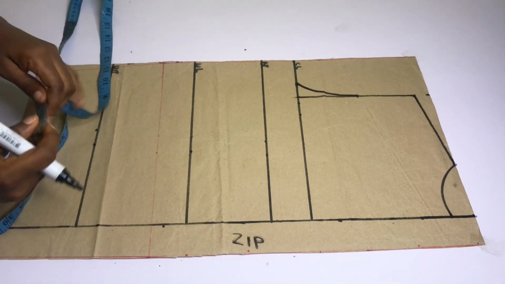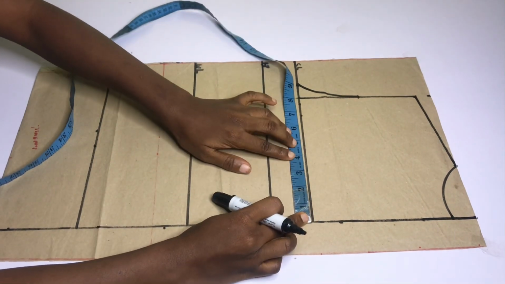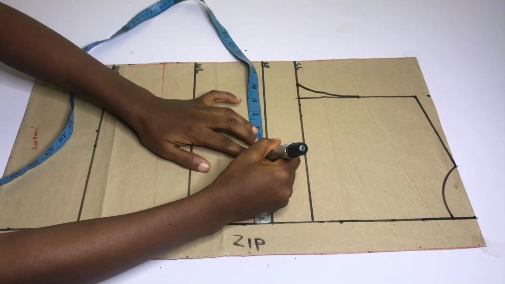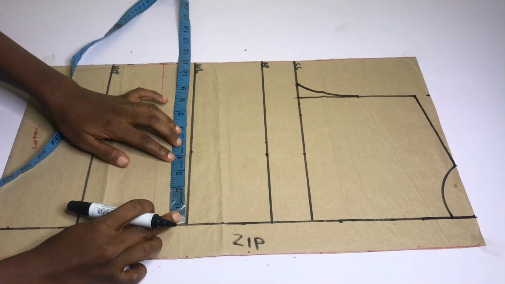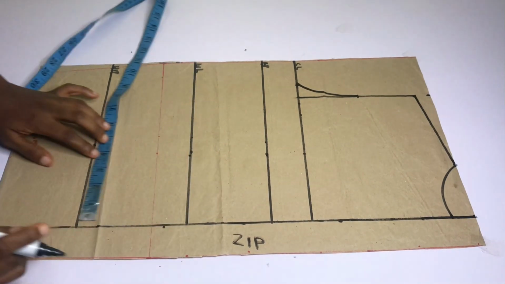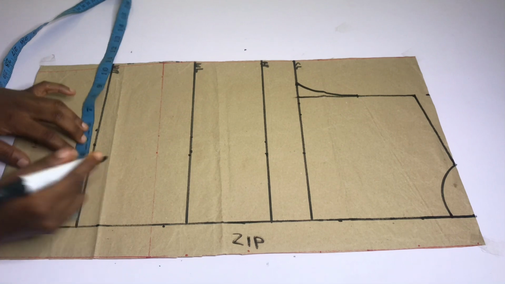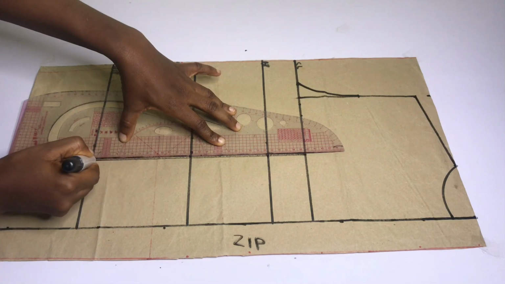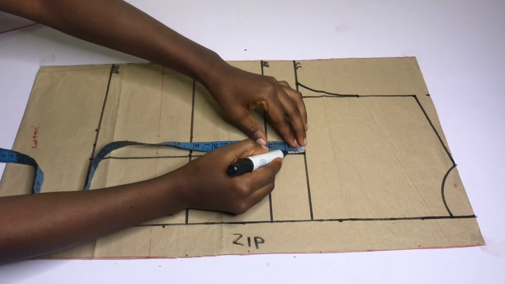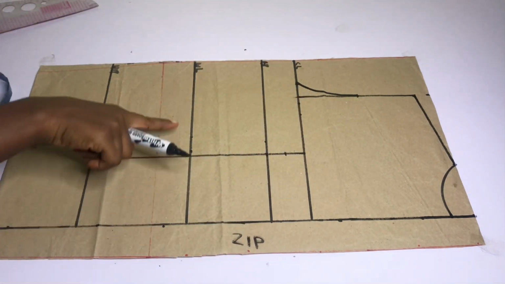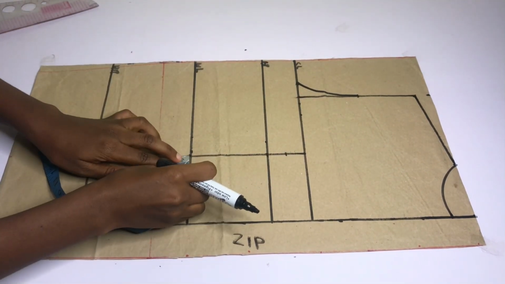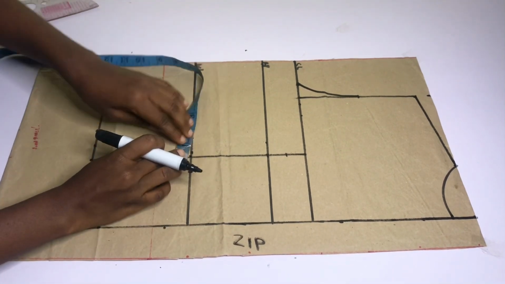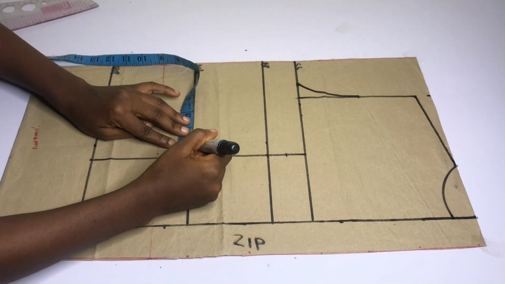The next thing I will do is to take in my dart. On my chest line, I'll take my bust circumference divided by 4. I'll do the same thing on my bust point, on my waistline, and on the hip line, and I'll connect the dots into a straight line. On my chest line, I'm going to come down by 1 inch, and on the waistline, I'm going to take in my dart. I'll take 0.75 inch on the left and 0.75 inch on the right, and then I'll connect to meet the 1 inch that I came down with.